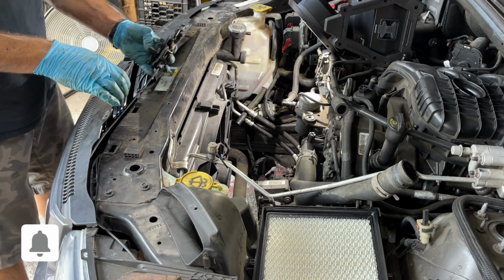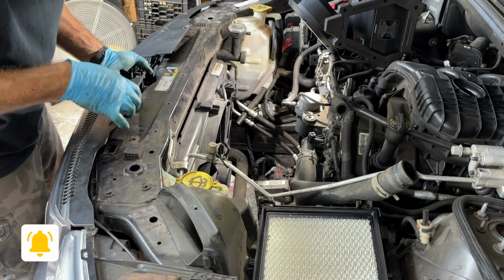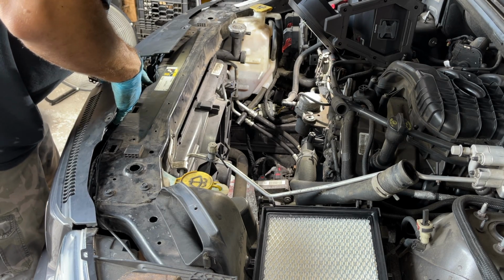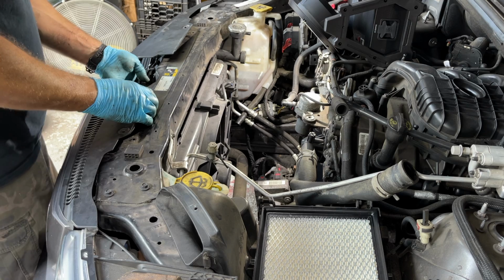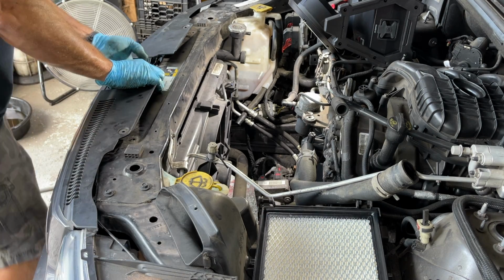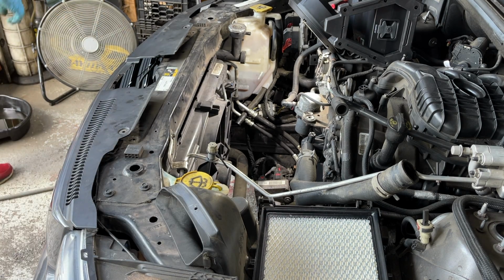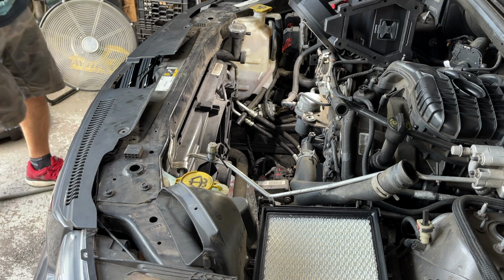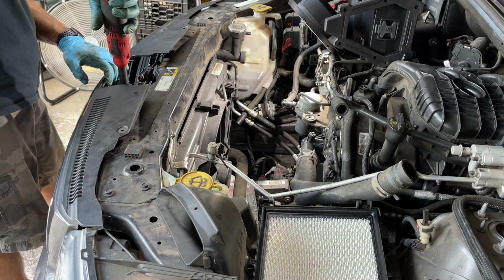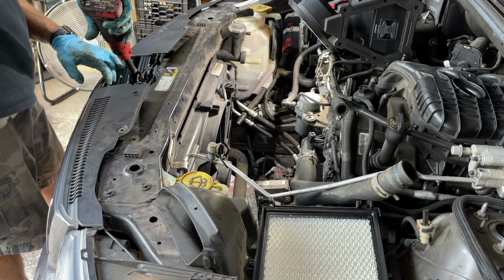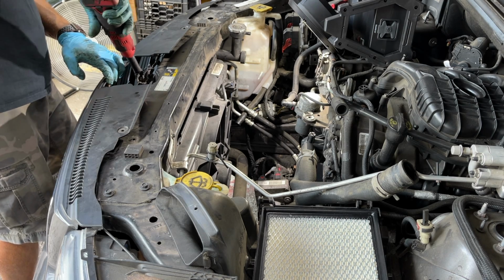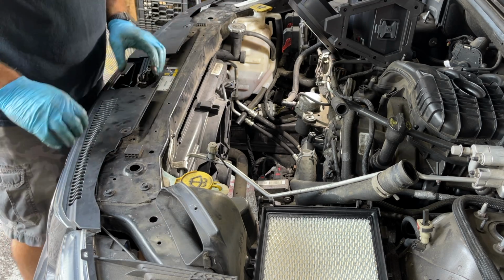Okay, now we can start putting this hood latch back. Now everything is back in place.